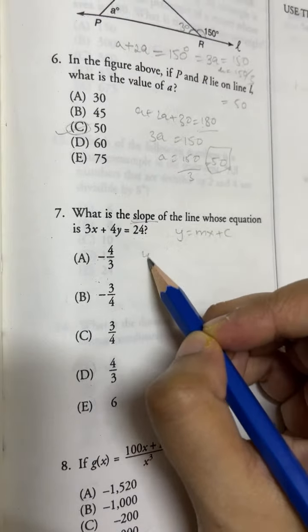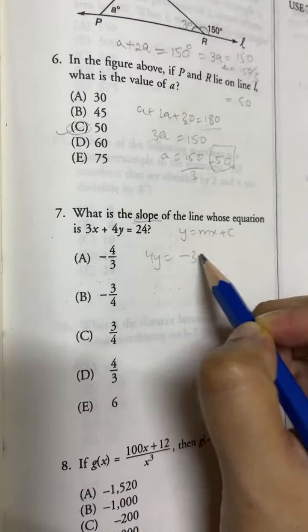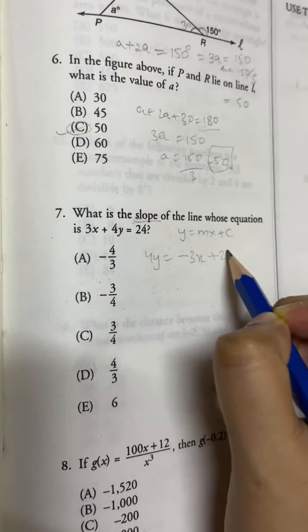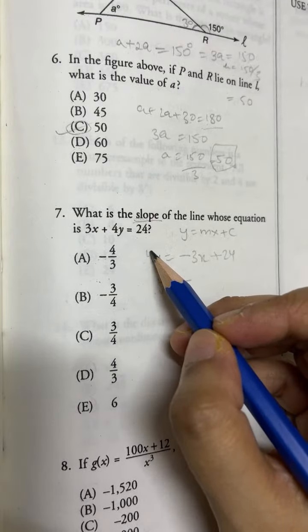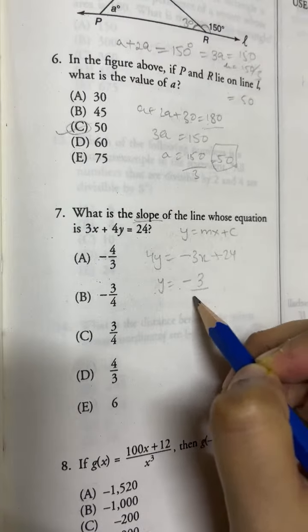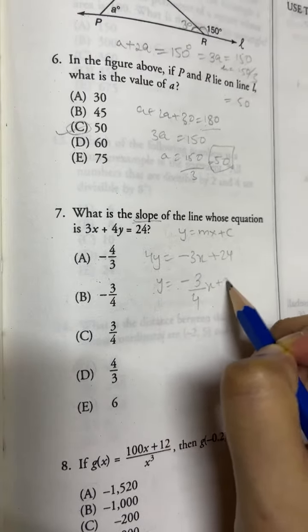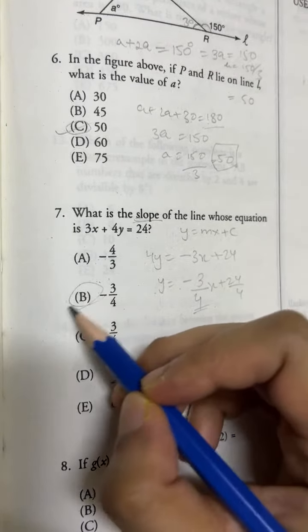So I'll just take down 4y equals 3x. When I'm sending it to the other side, it will be minus 3x plus 24, and y equals, dividing both sides by 4, minus 3 over 4 x plus 24 by 4. So our slope is minus 3 by 4. That's your option B.